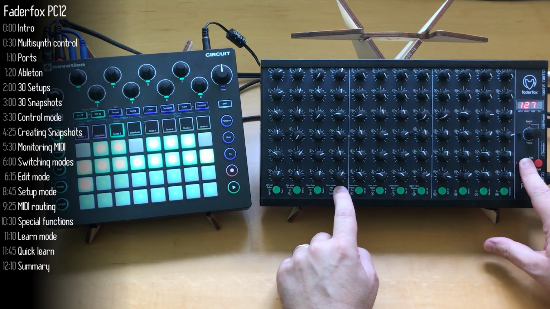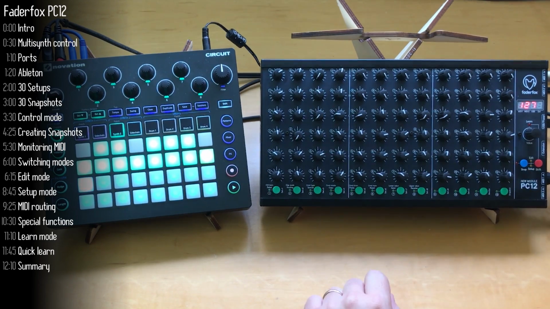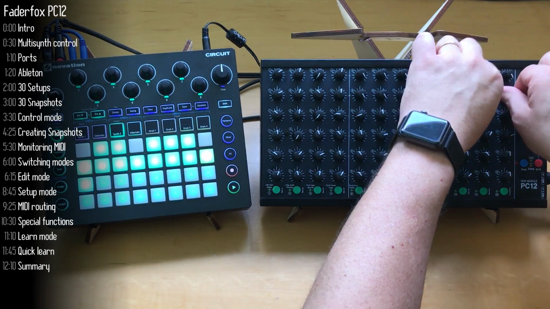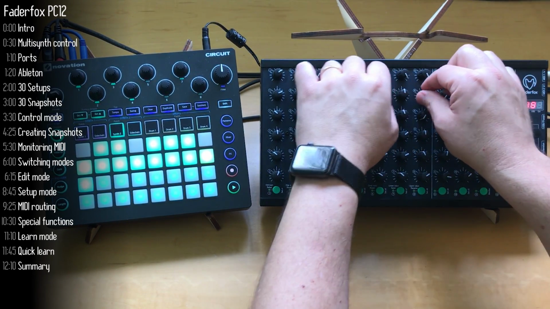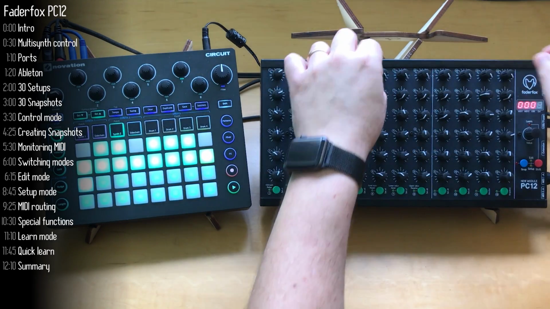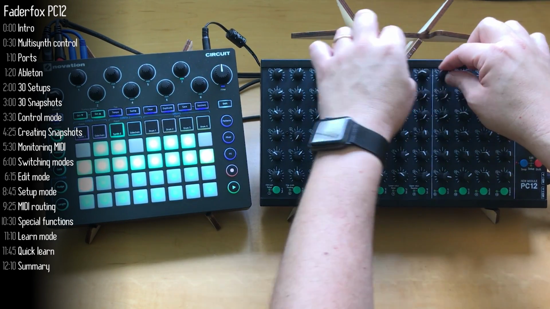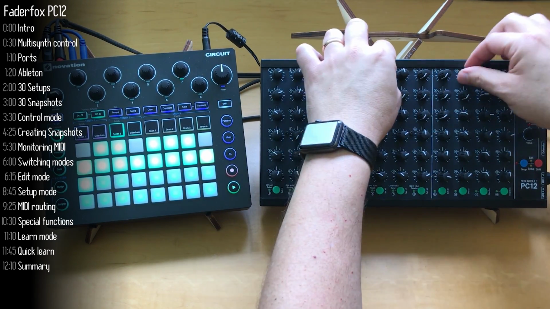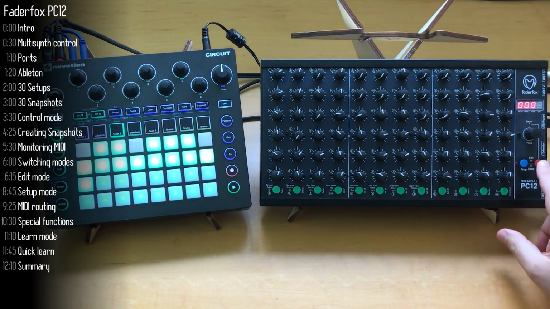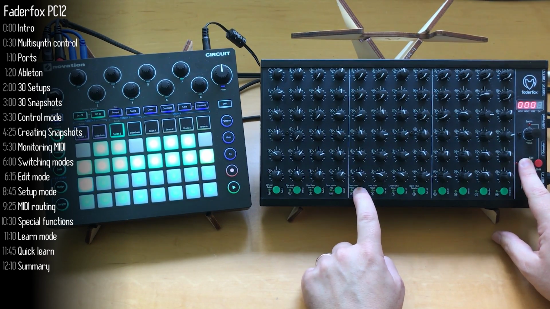Now saving snapshots is easy. Long press blue and the slot you want to save in, and you're done. I'll create another snapshot which just turns off all the lights just to make this really clear on the 2 synths, and then long press blue and slot 5.